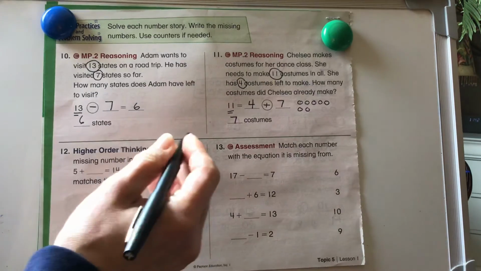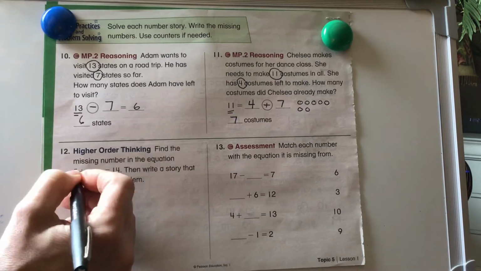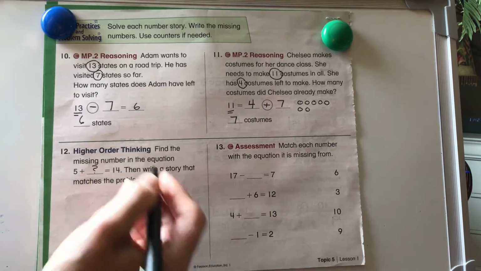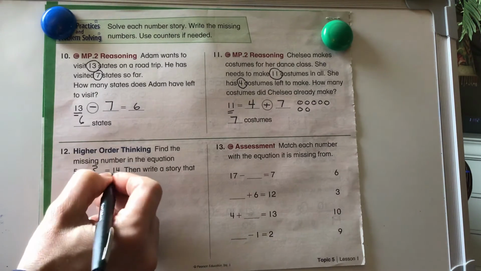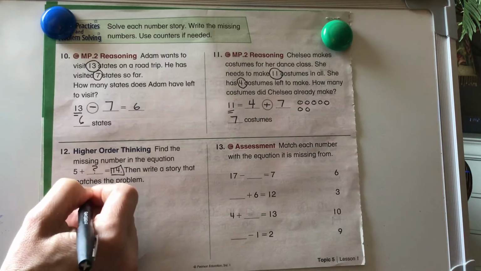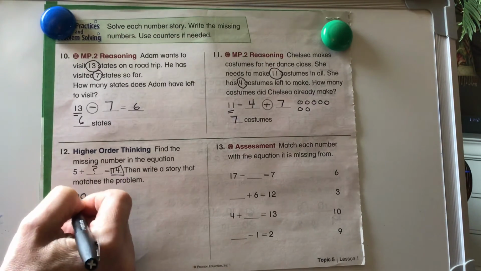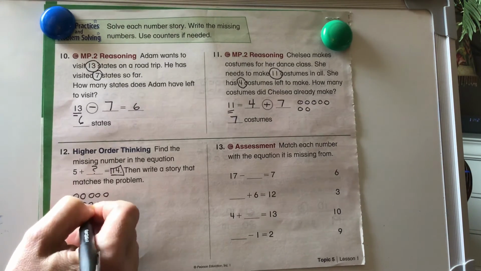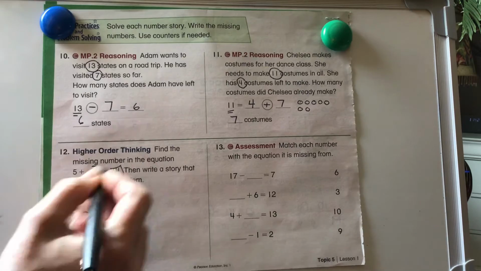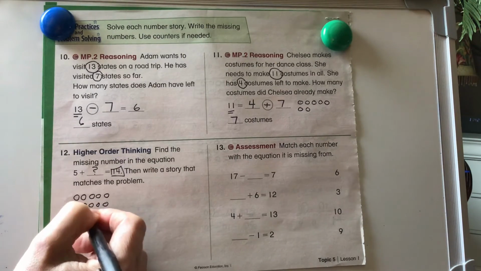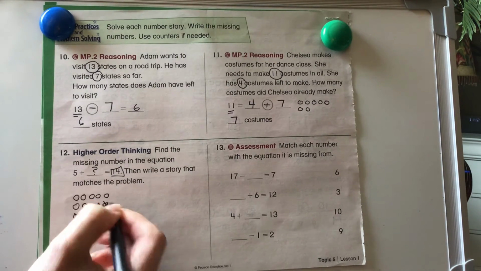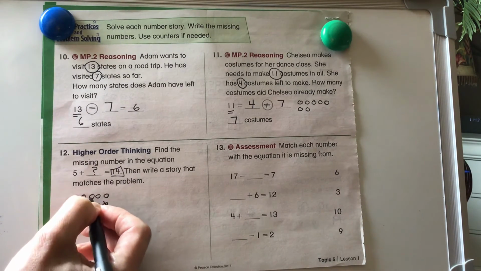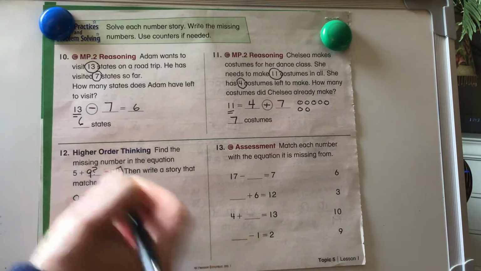Okay, our higher order thinking. Find the missing number in the equation 5 plus something equals 14. Then write a story that matches it. So 5 plus something equals 14. So our total is 14. We can go 1, 2, 3, 4, 5, 6, 7, 8, 9, 10, plus 4 more. 1, 2, 3, 4. And we are going to subtract 5. 1, 2, 3, 4, 5. So let's figure out how many are left first. 1, 2, 3, 4, 5, 6, 7, 8, 9. So 5 plus 9 equals 14.